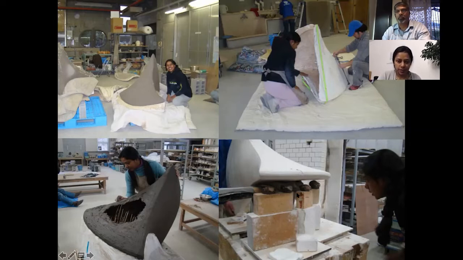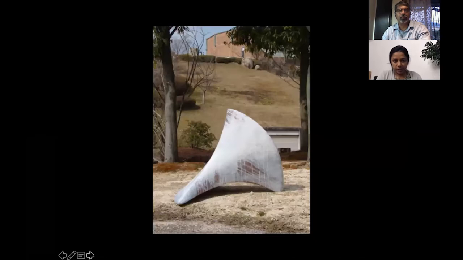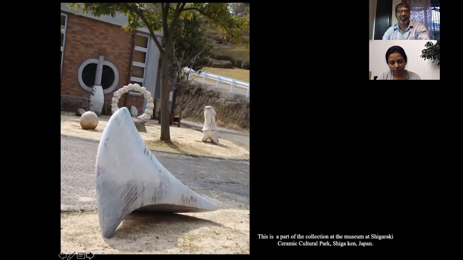So here is what I was talking about, the tetrarch being on support. This is how we load the tetrarch. Even when it is small, it always needs that support in the back. And that's when it was done and sitting in the garden. Wow. And it is now part of the museum collection. Yes. Wow.